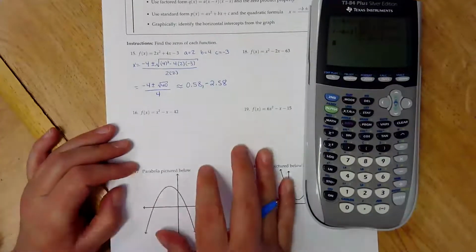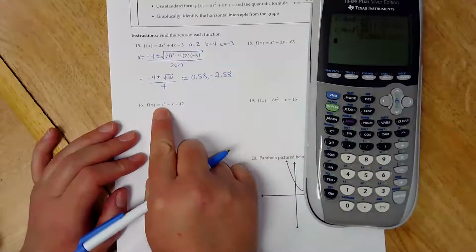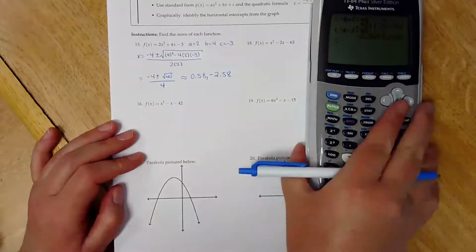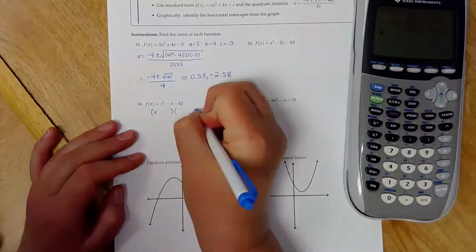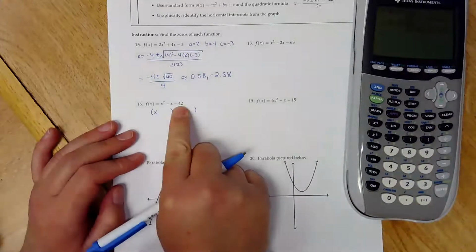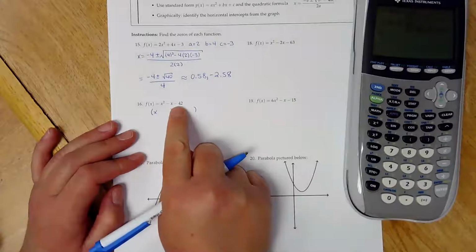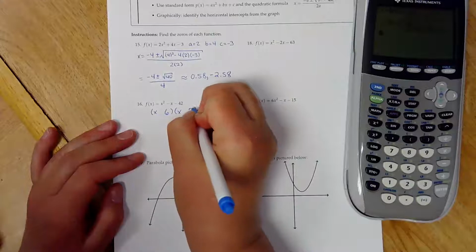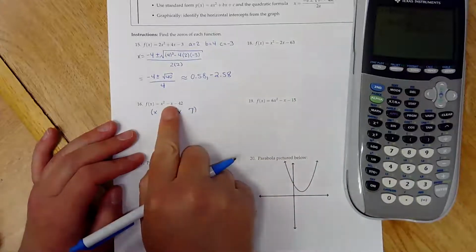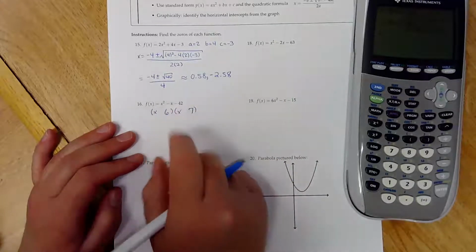So number 16 has a 1 in front of the x squared, so I'm thinking maybe this won't be too bad to factor. So 42 here. The numbers that I know that make 42 when I multiply them are 6 and 7. And the one in the middle here, so I know the signs, one's going to be positive, one's negative.